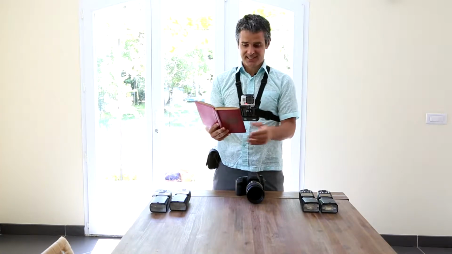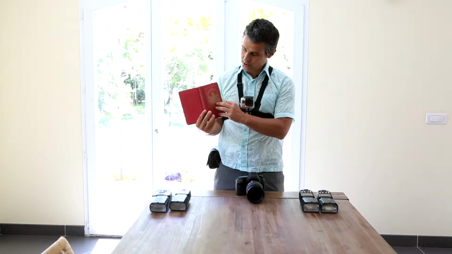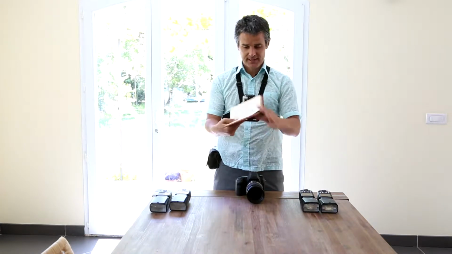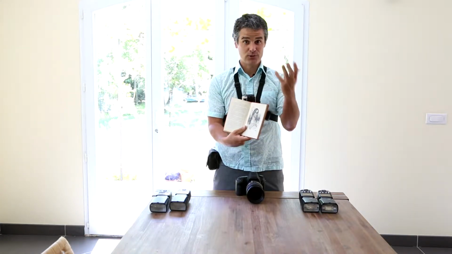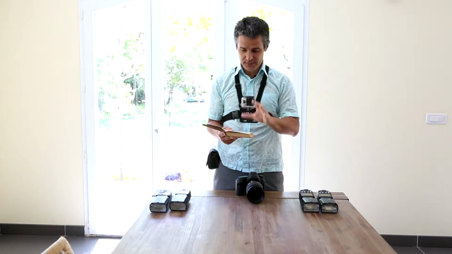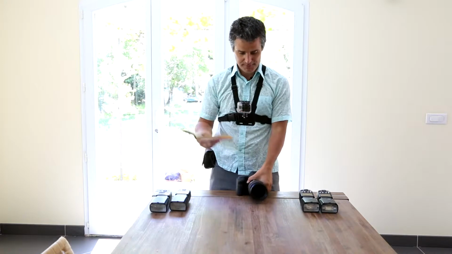My test subject is going to be this old 1936 book. We're going to create texture in this paper. Paper is very two-dimensional, yet we are going to try to create a three-dimensional look to this paper.